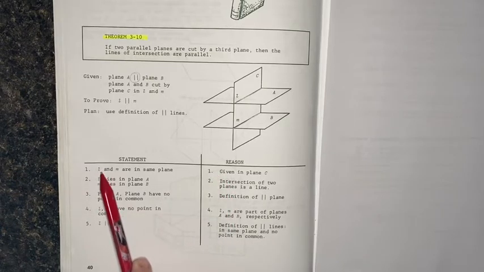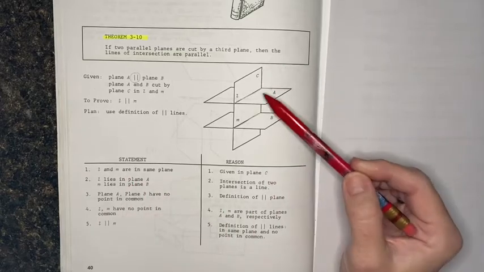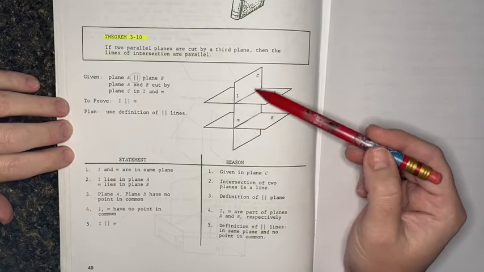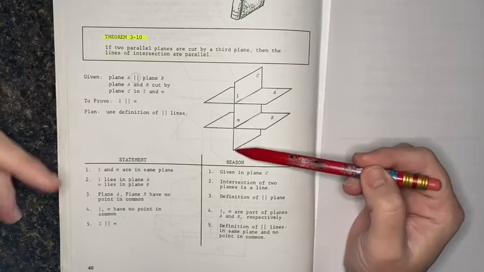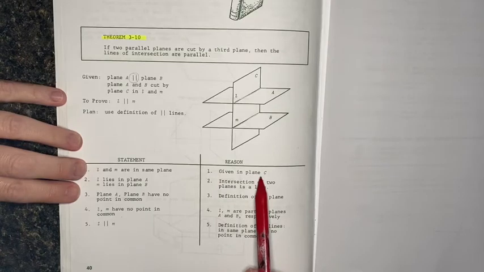Line L and line M are in the same plane. Okay, they are, right? L and M are in the same plane because they were created when plane C cut across. Okay, given in plane C, right? Right here.